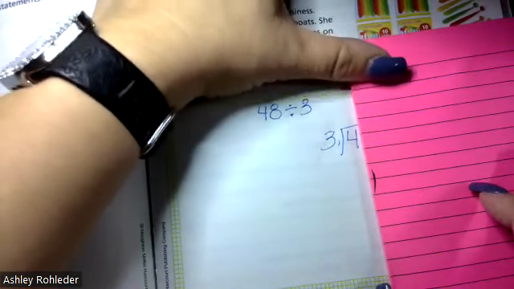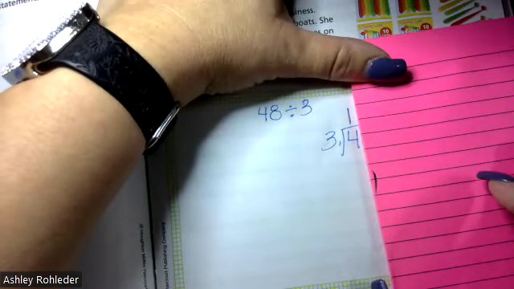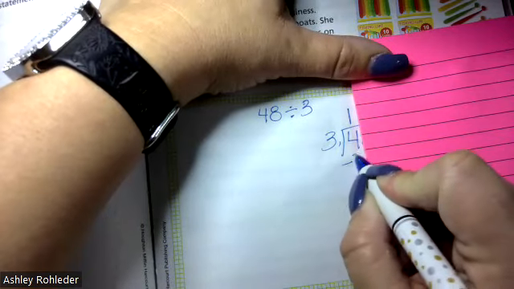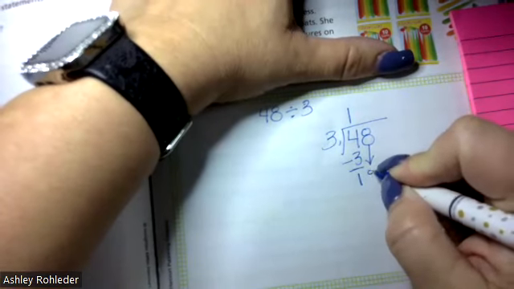All right. How many times can 3 go into 4? Where do I put that? Now, 1 times 3 is? So what do I subtract? And I get? Then what? Bring down the 8.